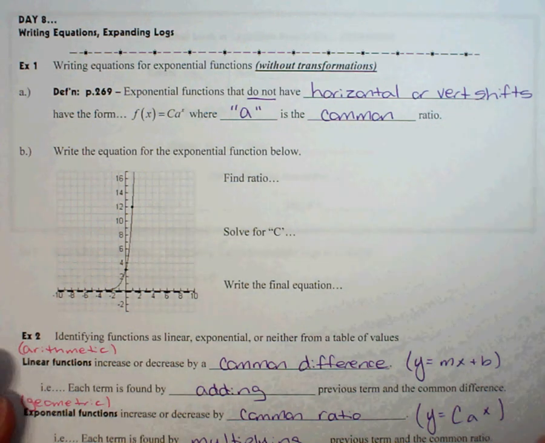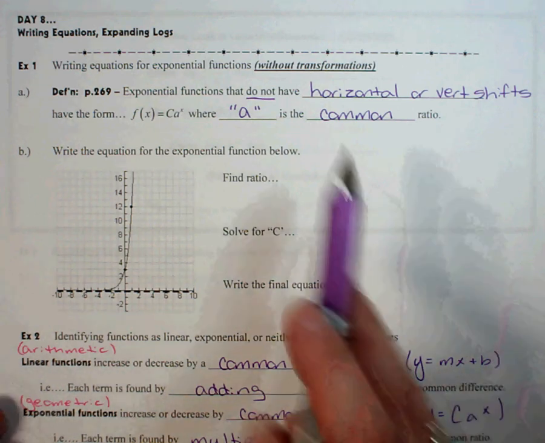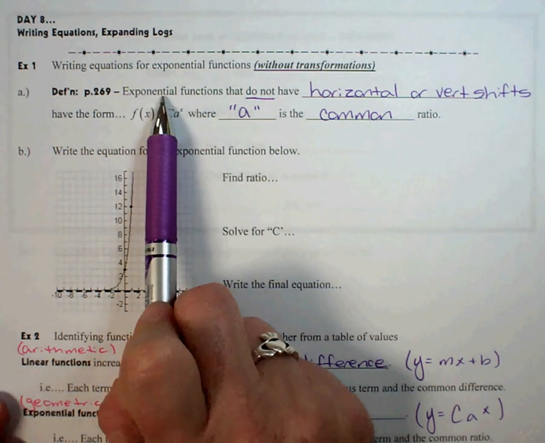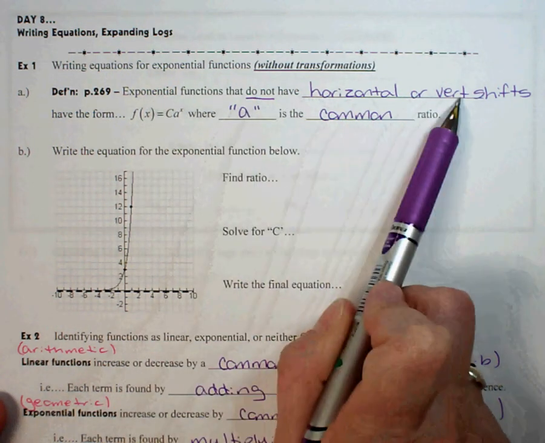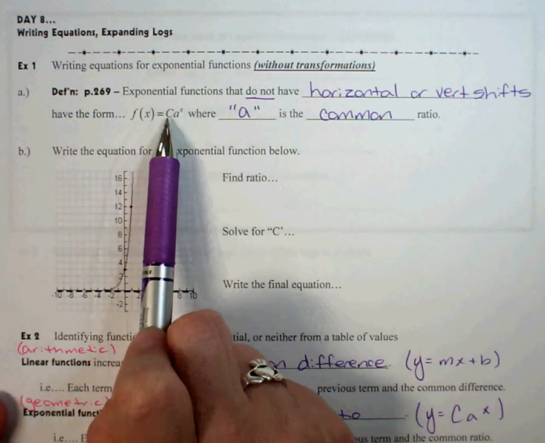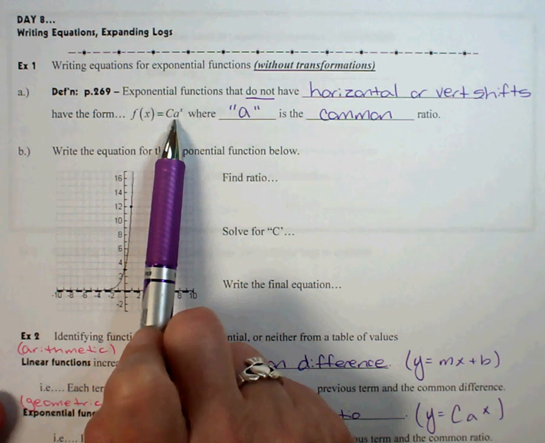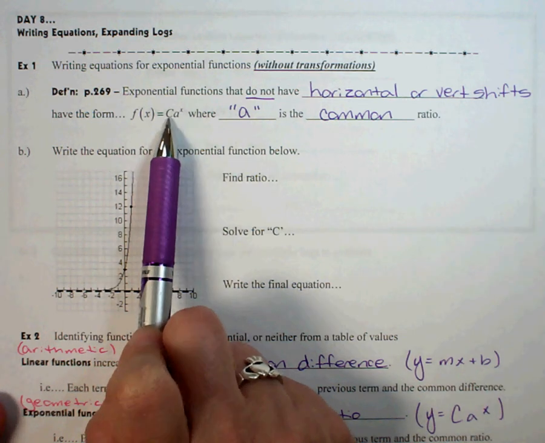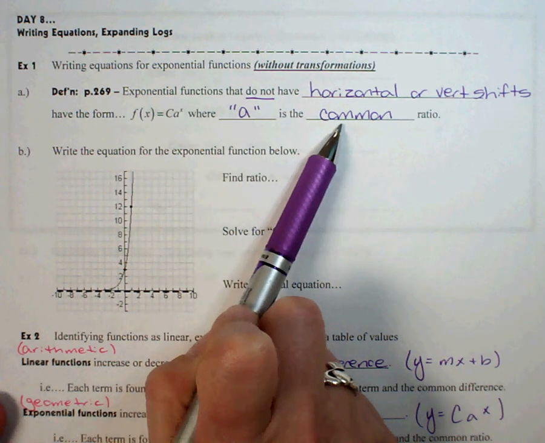This page of notes is about writing equations for exponential and linear functions. The first thing that we want to recognize is that an exponential function that does not have a horizontal or a vertical shift will have the form f of x equals c times a to the x. You'll notice that the h and the k are missing from this form because, again, there's no horizontal or vertical shift, so the h and the k would be 0, 0. So in this form, what we're going to recognize is that a is our common ratio.